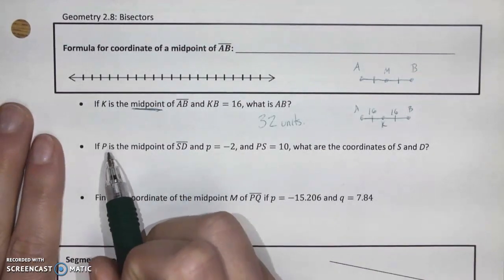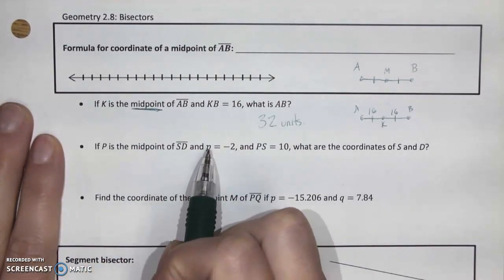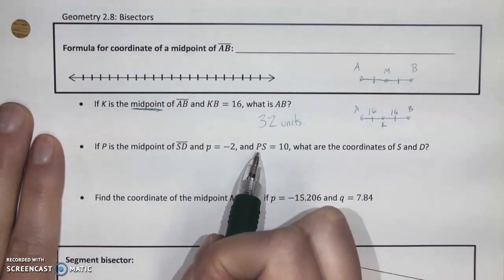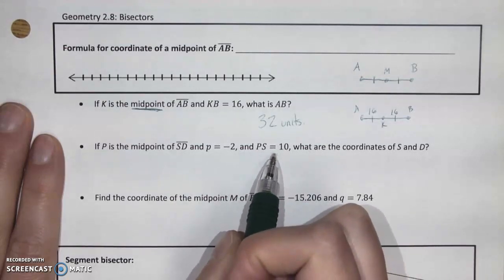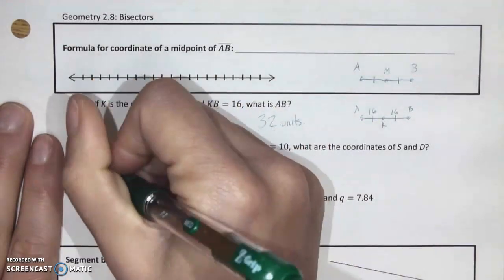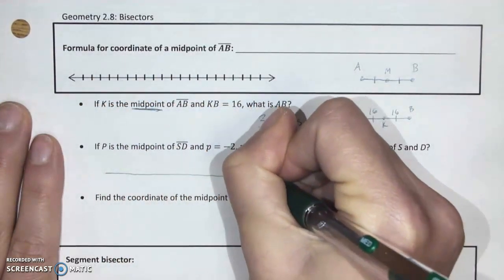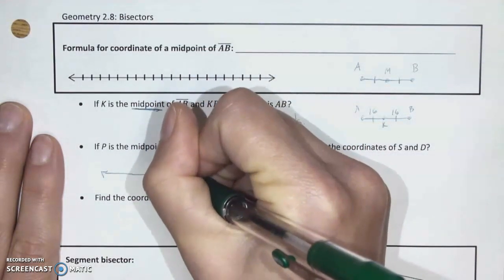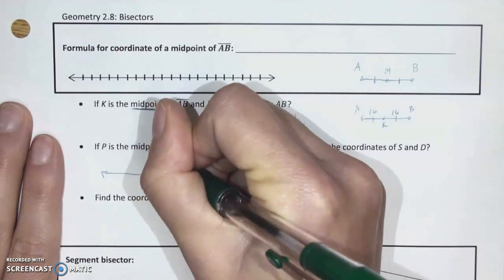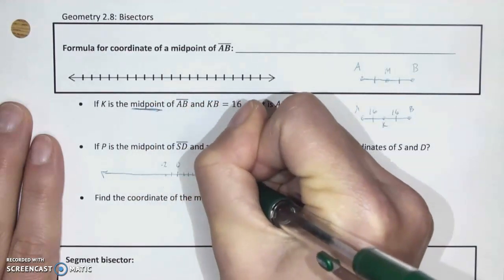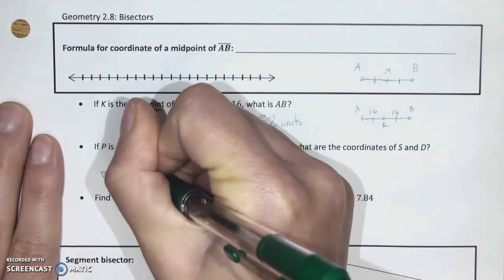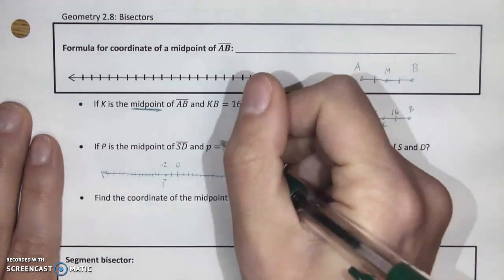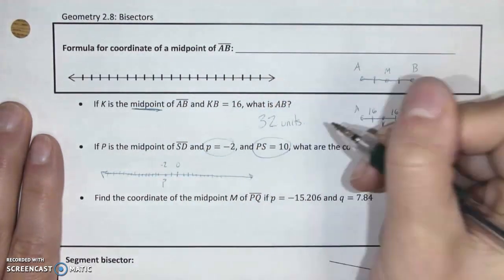So we can also solve problems like this. Let's say P is a midpoint of SD, and the coordinate of P, that's what this lowercase means, is at -2. And PS, the distance between P and S, is 10. What are the coordinates of S and D? Well, this is a number line problem because it's talking about coordinates. And so if I make myself a number line and I'm at -2, I've got all these coordinates up here. If I only know where P is, where are my other 2 points going to be? Well, I'm going to keep in mind that PS is 10.